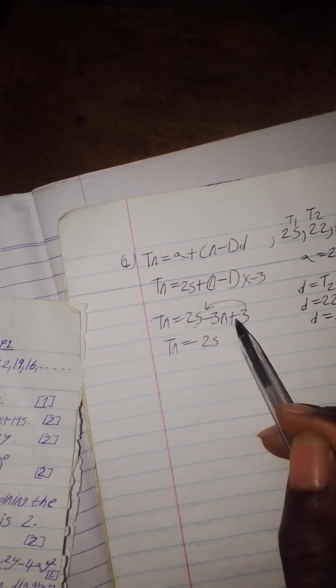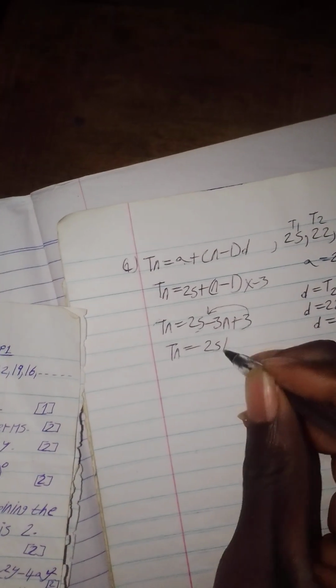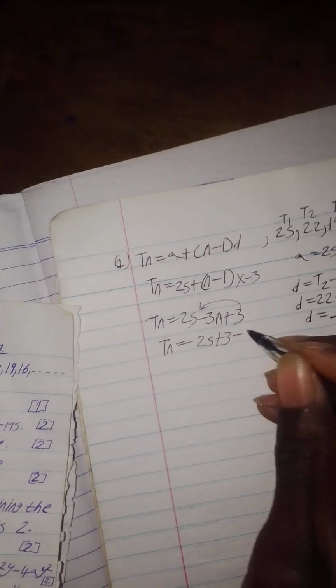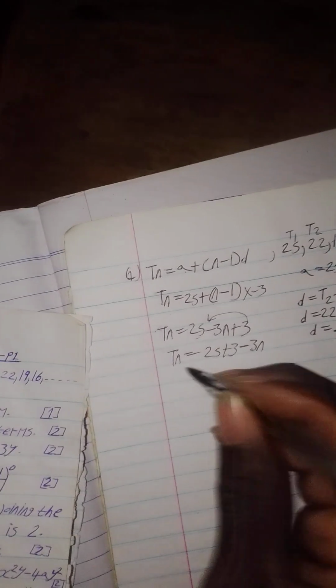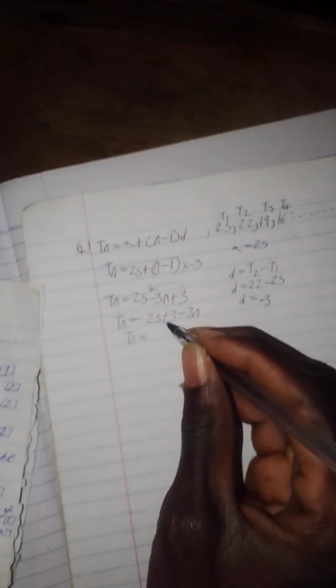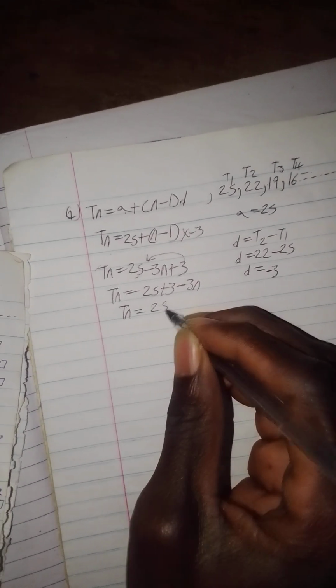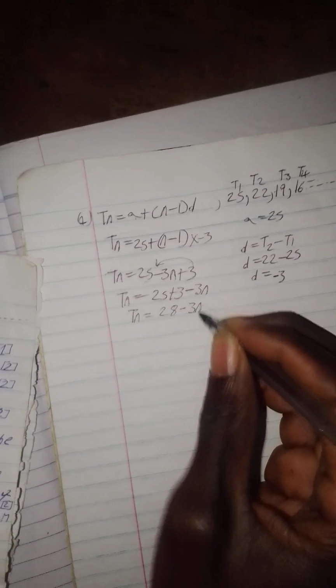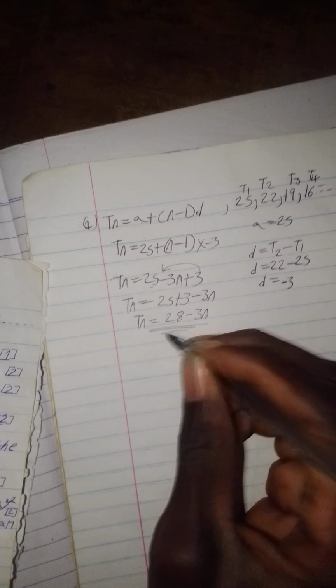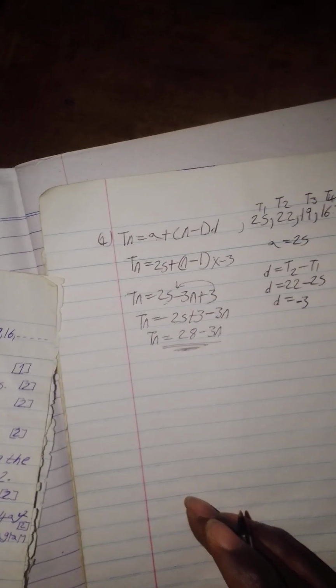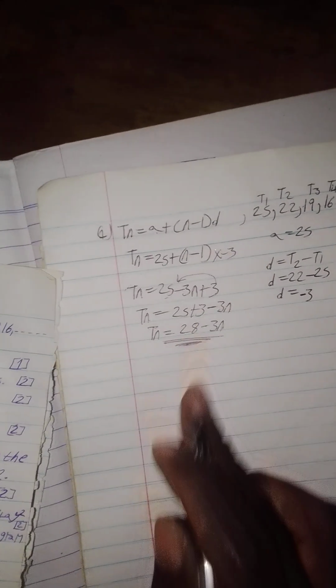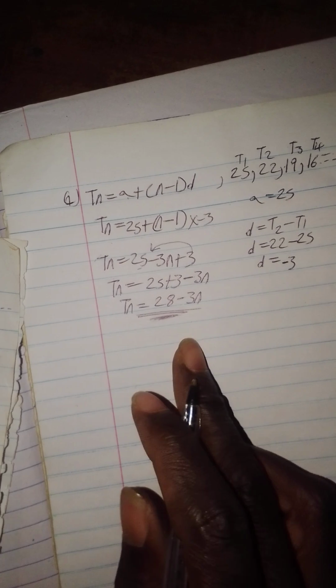So here it will be positive 3 minus 3n. So write Tn is equals to, you add 25 plus 3, which will give us 28 minus 3n as our nth term. So this is how you answer the nth term.